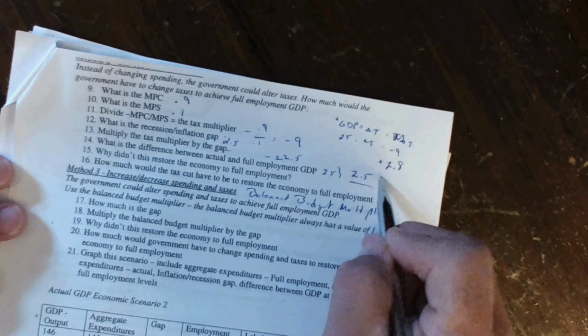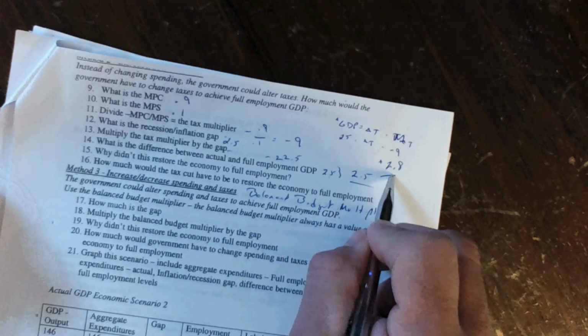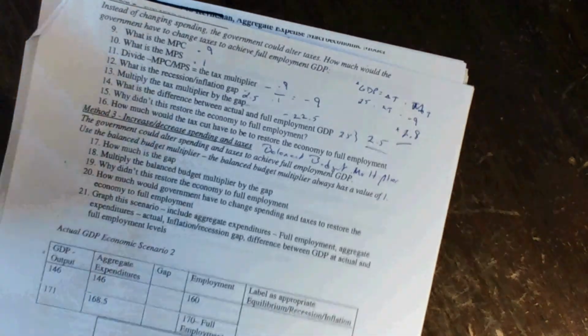The change in taxes will have to be larger than the change in government spending because the first round of a tax change is a transfer payment and not included in gross domestic product.